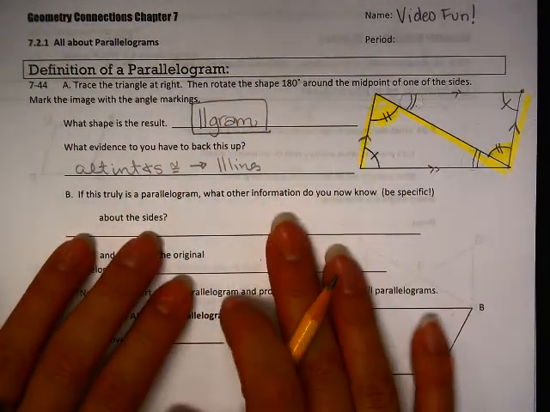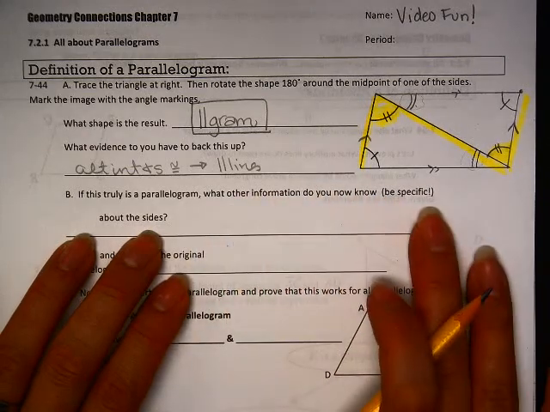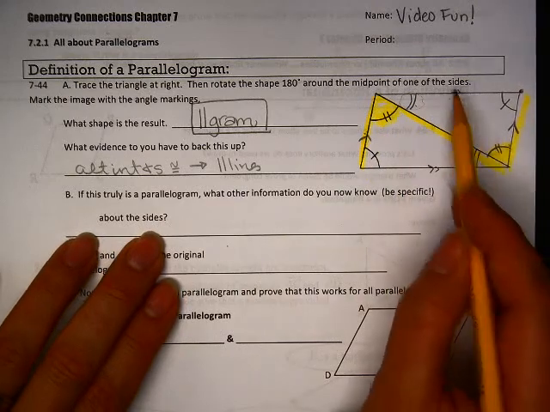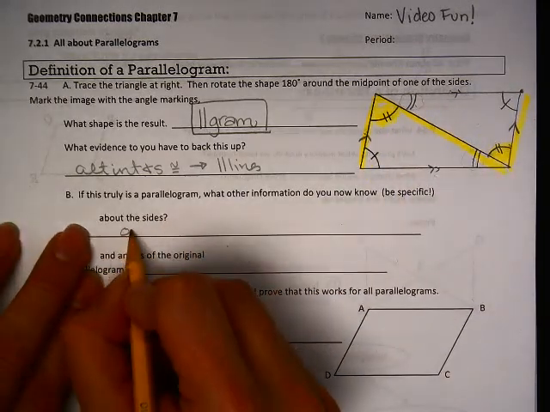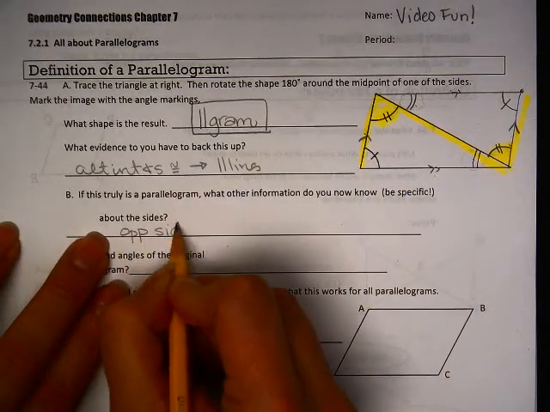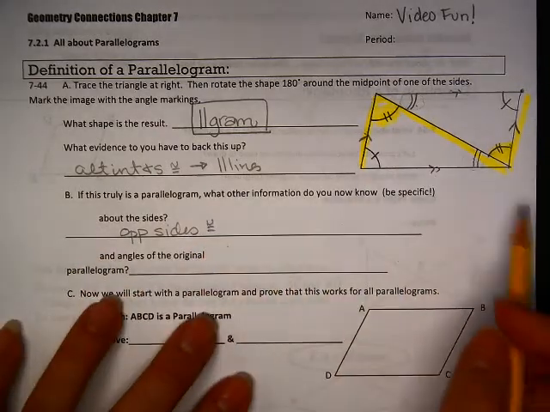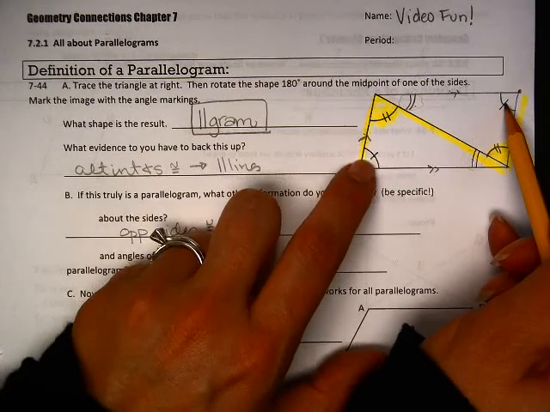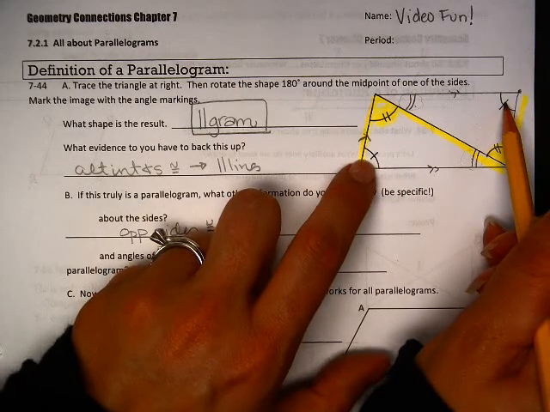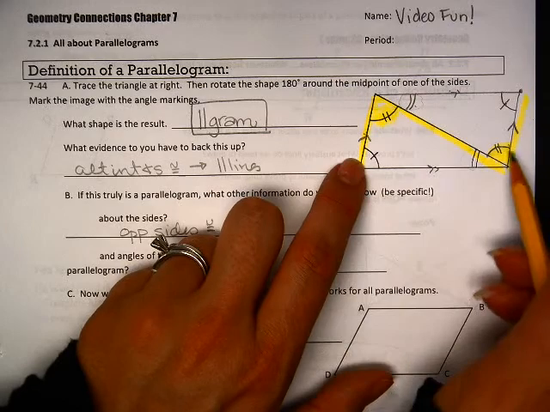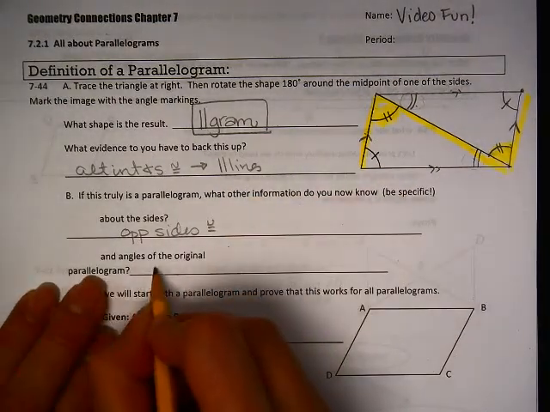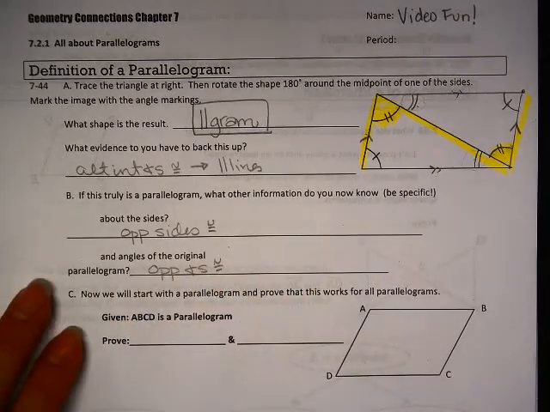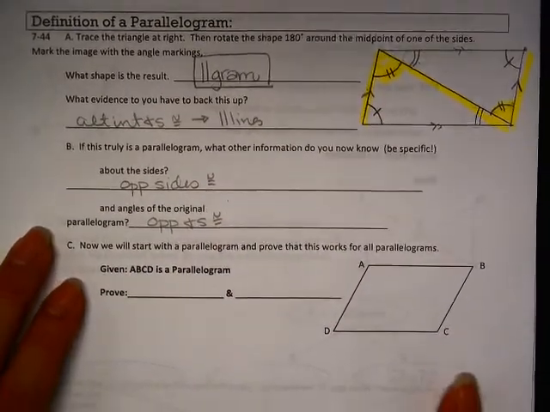If this is truly a parallelogram, then what information do you now know about the sides? The opposite sides are equal to each other, and these opposite sides are equal to each other. And for the angles, I now know that these opposite angles in a parallelogram are equal to each other, and I also know that this combo and this combo are equal to each other. So we're going to prove that all of that information is really true.